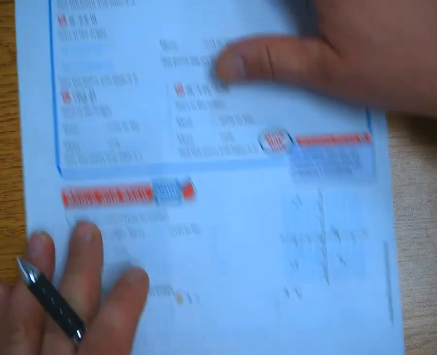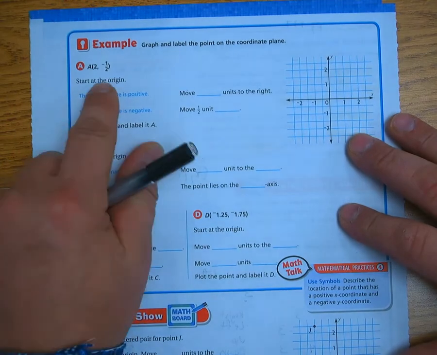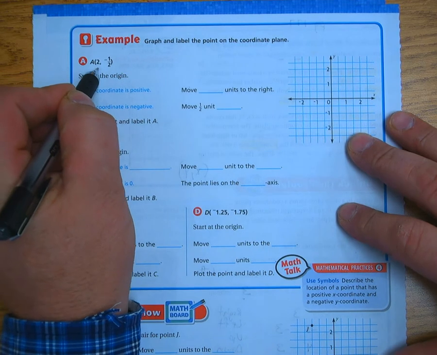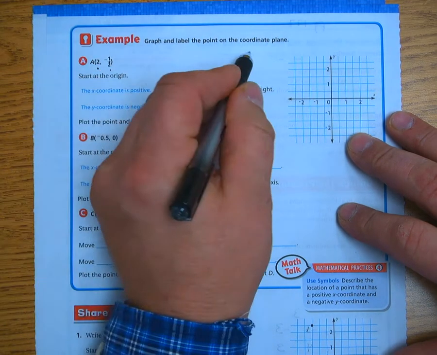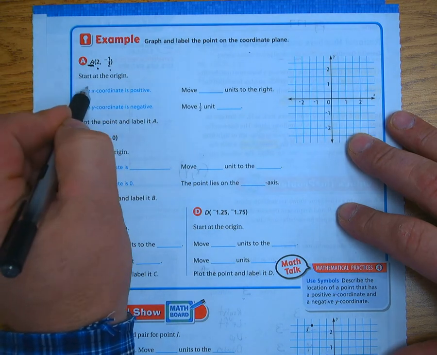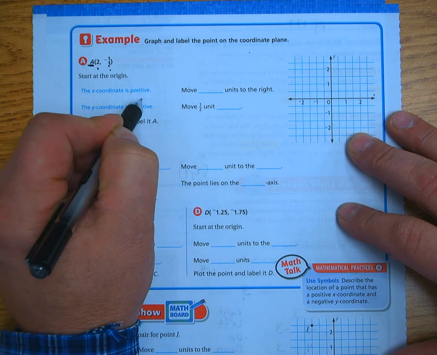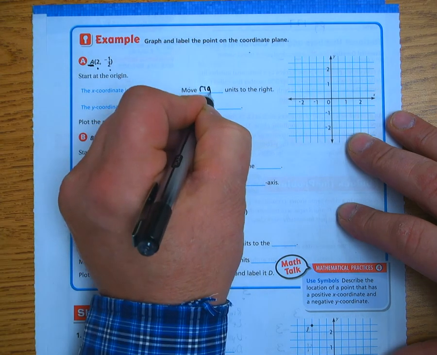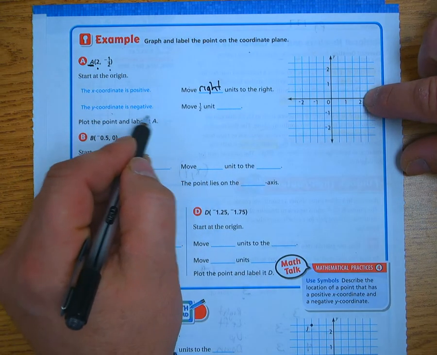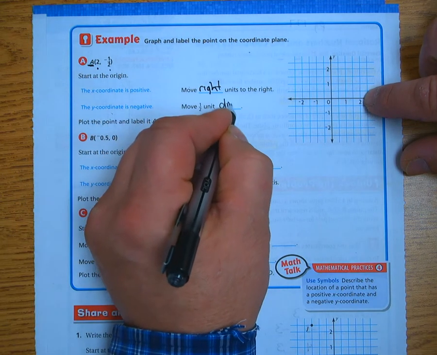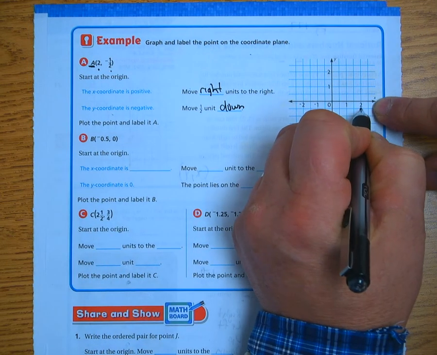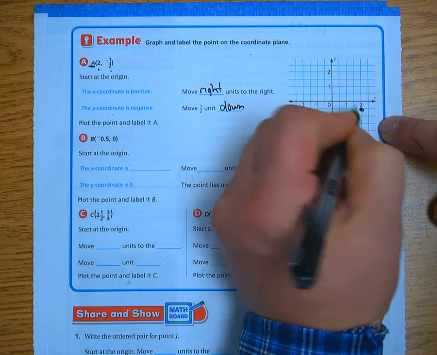Okay, the other side. This is where it gets a little hard. So we're going to do the best we can with this, with the fractional values. Okay, 2, -1/2. We're going to graph and label the point. This is point A. Do you see that A right there? Start at the origin. The X coordinate is positive. So I move right 2 over to here. The Y coordinate is negative. Move a half unit down. So here's a whole unit. Here's a half unit. So it's going to be plotted right here. And then it's going to be labeled A.